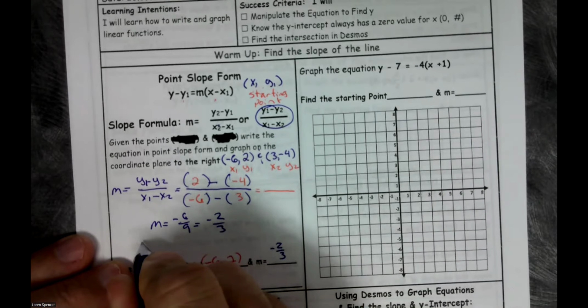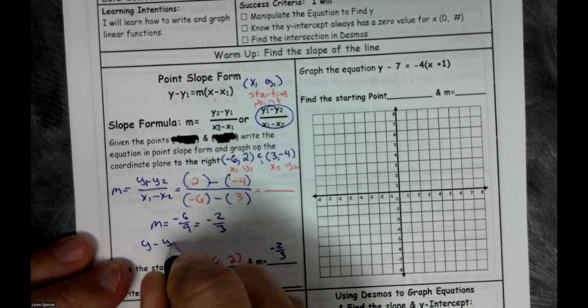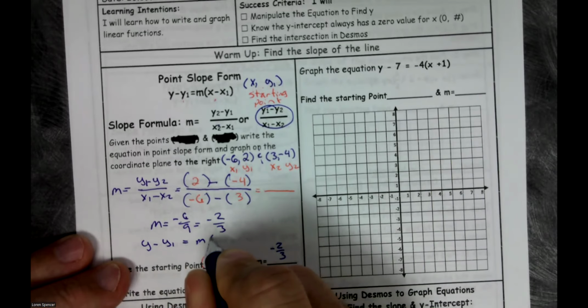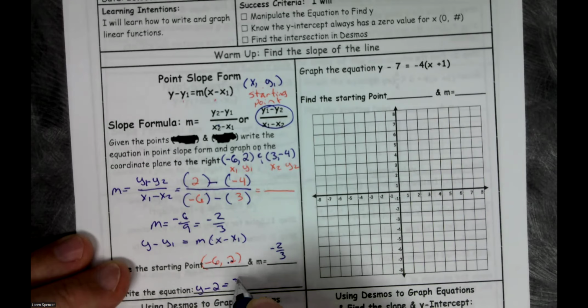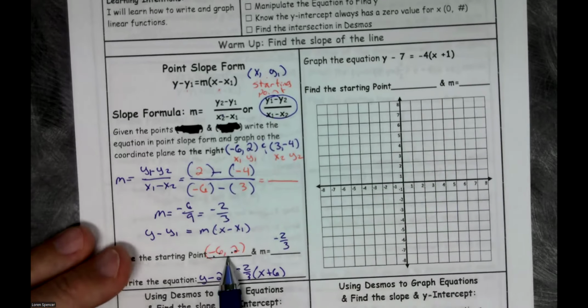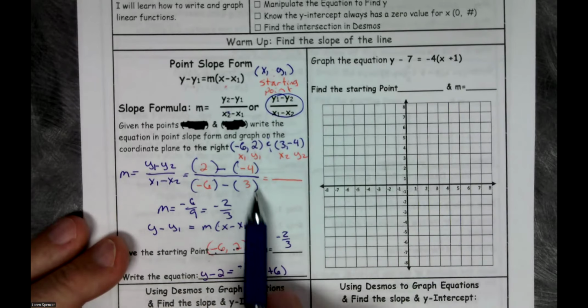Now we want this in y minus y1 equals m times x minus x1. Well, that means we have y minus 2, because remember, we're going to swap the sign. This is a +2, so now it becomes a -2. Equals -2/3 times x. And here we have a -6, so we have to swap the sign and write a +6.